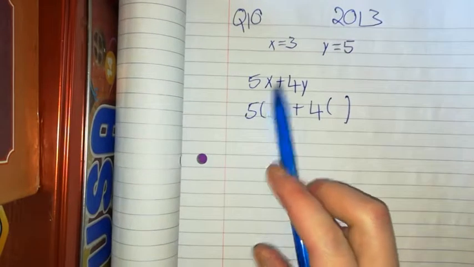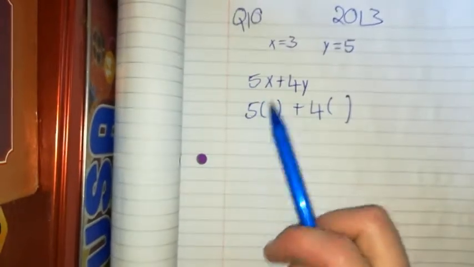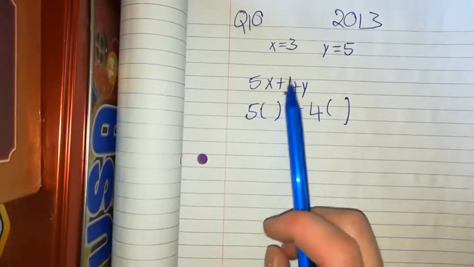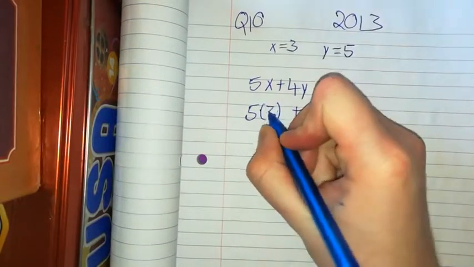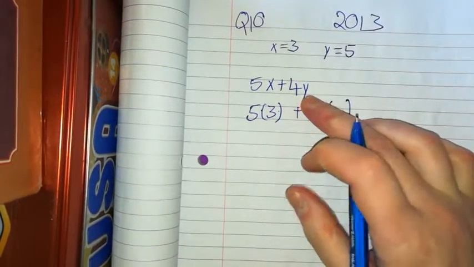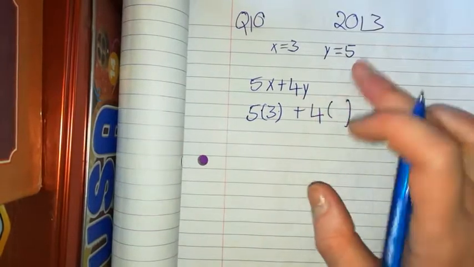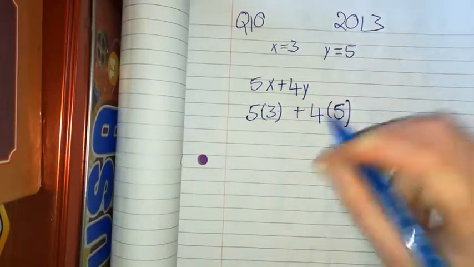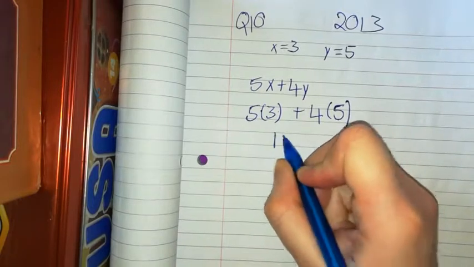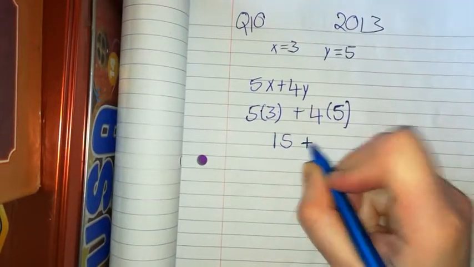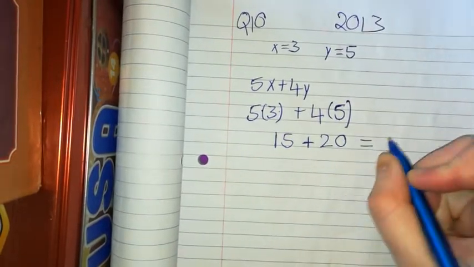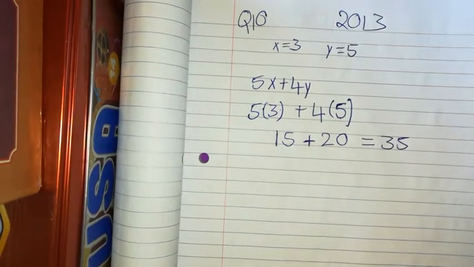So 5 by x means 5 multiplied by whatever x is. So when we have brackets, that means multiplied. So x is 3, so I'll put 3 in here. And 4y means 4 multiplied by whatever y is. So 4 multiplied by y, which is 5. So 5 by 3 is going to be 15, and 4 by 5 is going to be 20. So when we add them together, we're going to get 35.